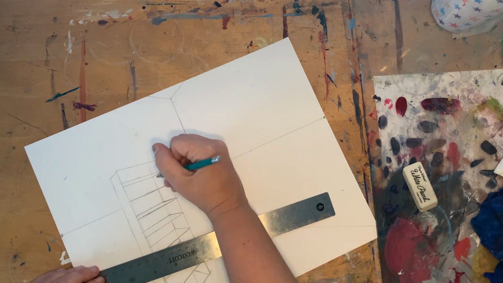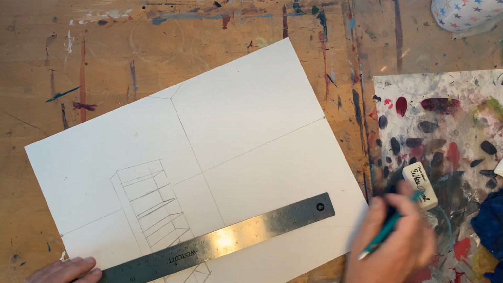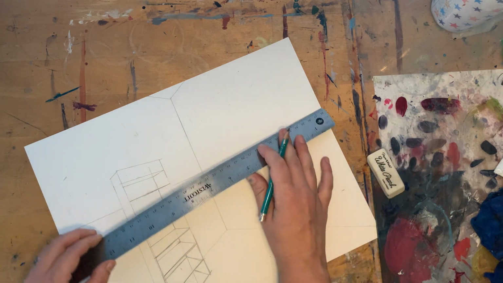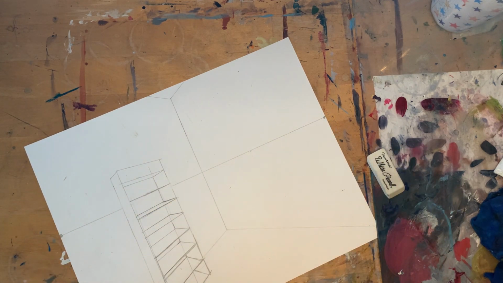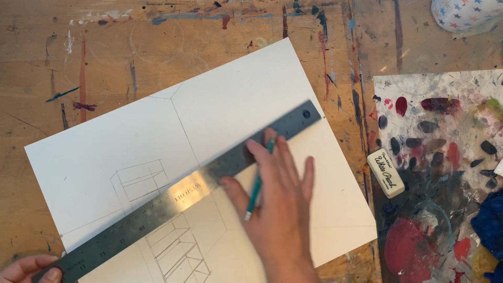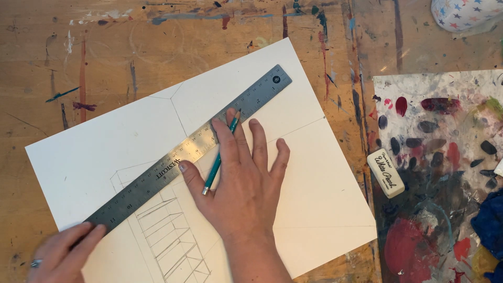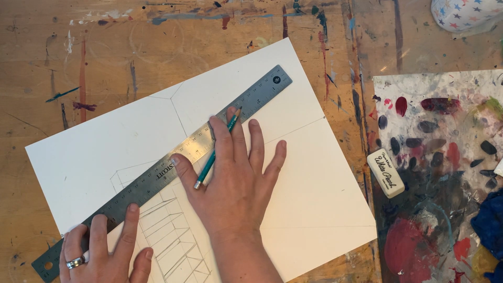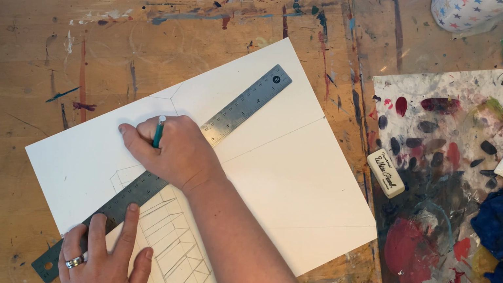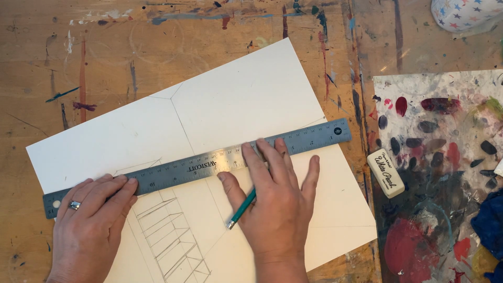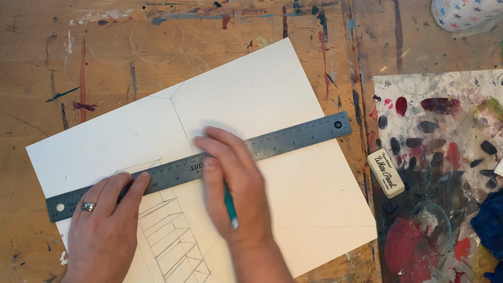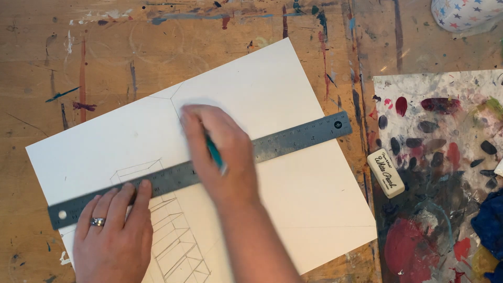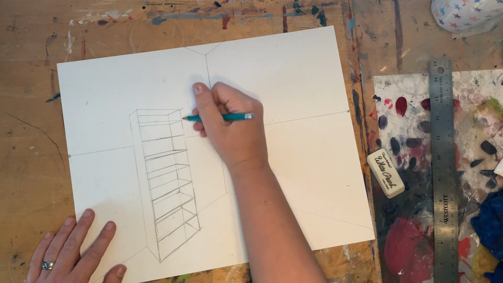Like that. And now we're doing the top of the bookcase. That line. I didn't measure the top, so it's a little bit smaller than the rest. And there we have a bookcase.